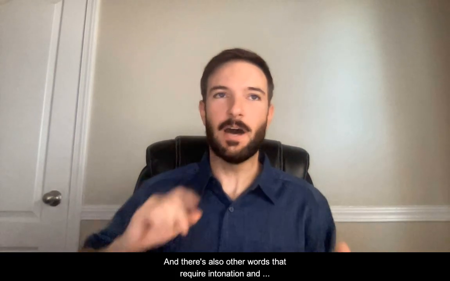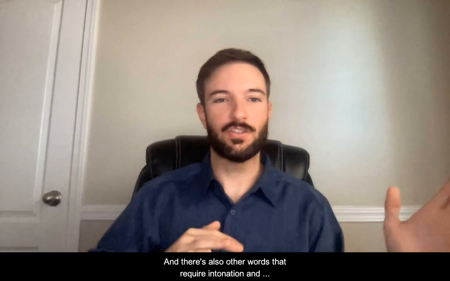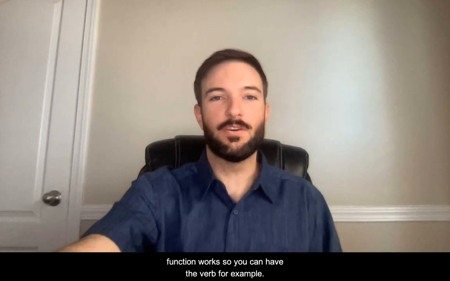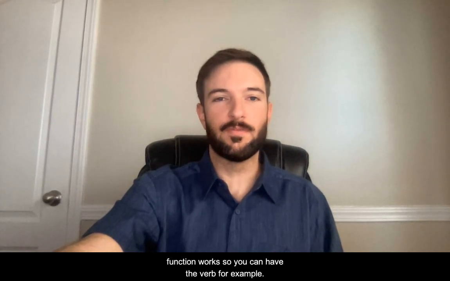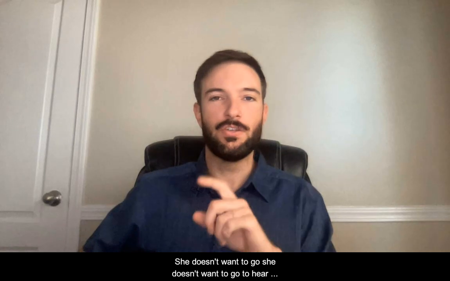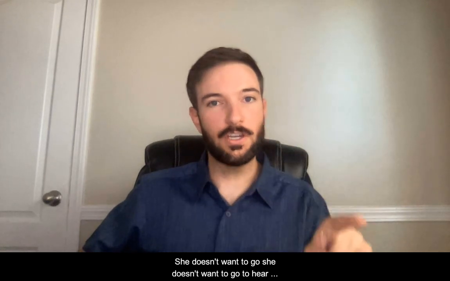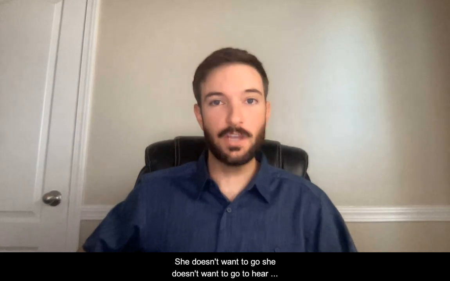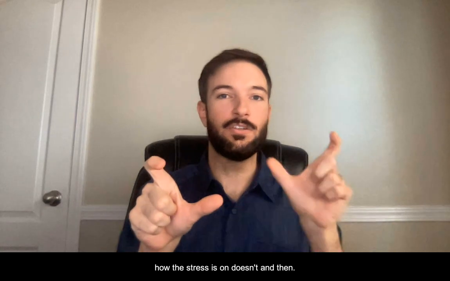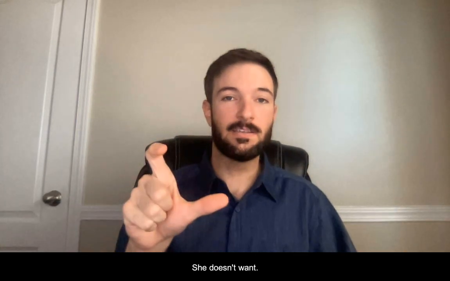And there's also other words that require intonation and stress. These are content words, and they're also function words. So you can have the verb, for example, to want to. Say, for example, you don't want to do something, like she doesn't want to go. She doesn't want to go. You hear how the stress is on doesn't and then to. She doesn't want to go.